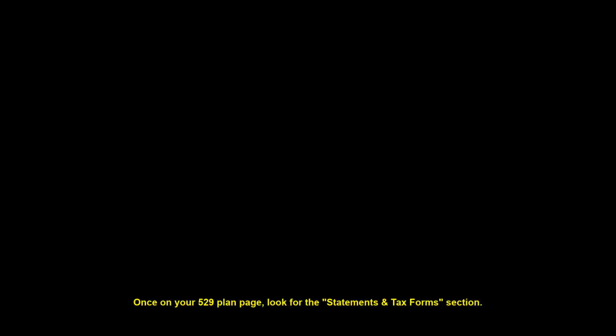Once on your 529 plan page, look for the Statements and Tax Forms section. Click on this section to view all available documents related to your account. Select the documents you want to back up, such as statements, transaction history, or tax forms. To download a specific document, click on the download icon next to it.